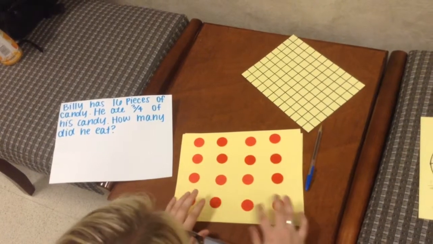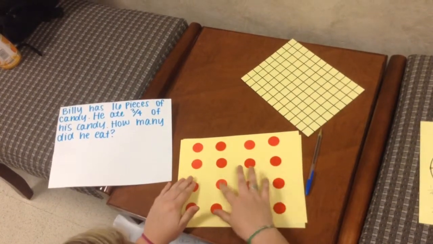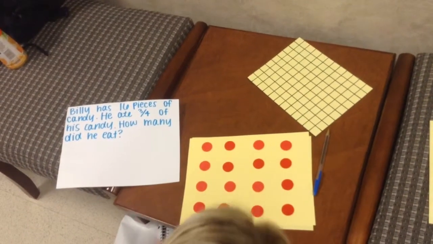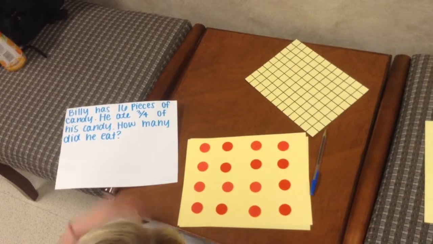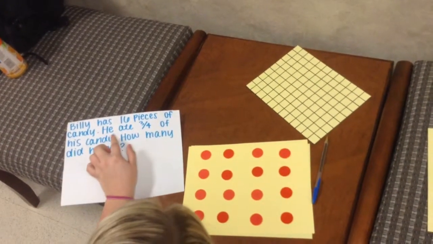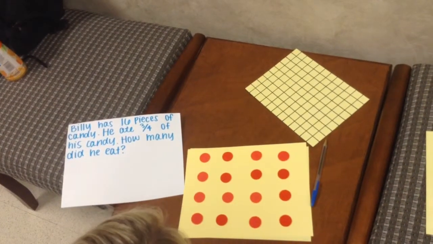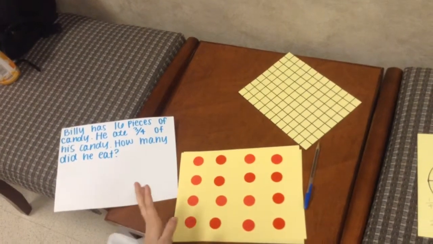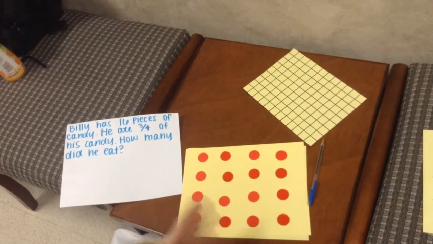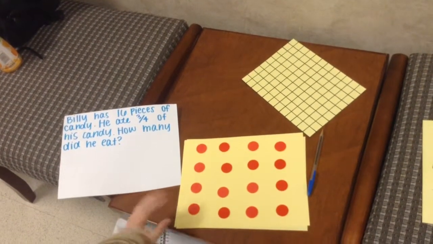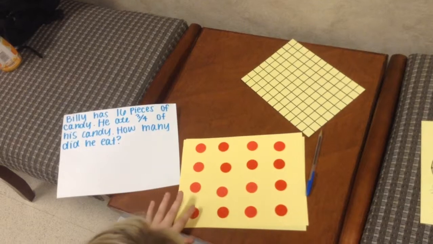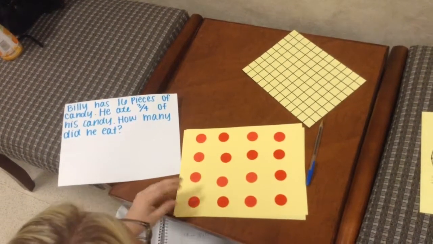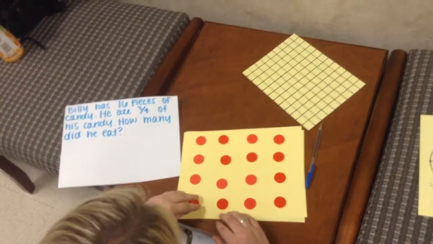Okay, so we have 4 equal groups, which, like we said earlier, you have to have equal groups to work with fractions. So, looking back at our problem again, it says he ate 3/4 of his candy. So, since we have 4 equal groups, we need to show the 3 groups that he ate. So what we're going to do is just flip over our counters to represent the parts that he ate. So we need to show that he ate 3 of the 4 groups.